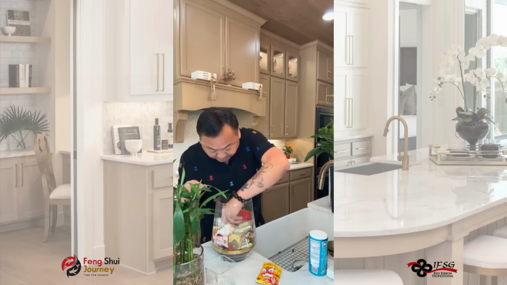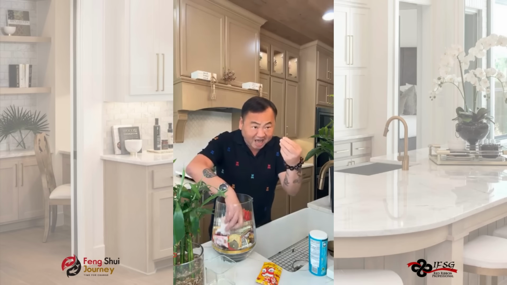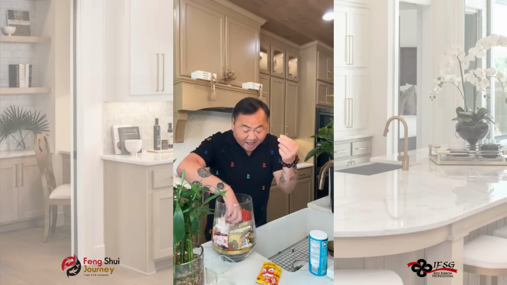Now, the other thing that I also have here are little Chinese ingots, right? We have real money, now we have some fake money, and then we also have some Chinese coins.